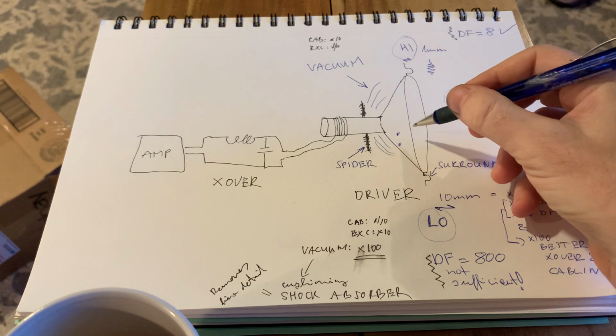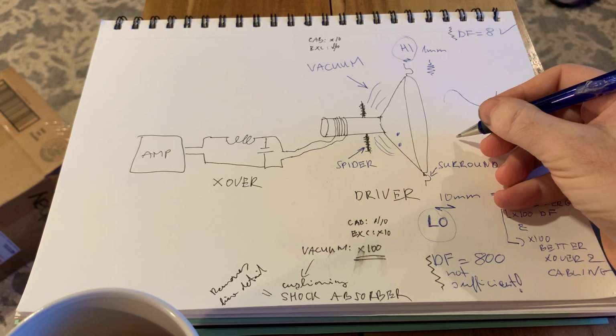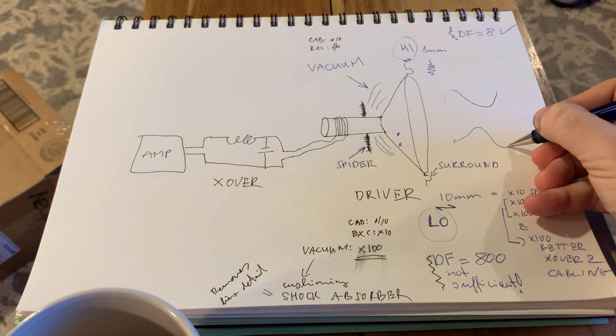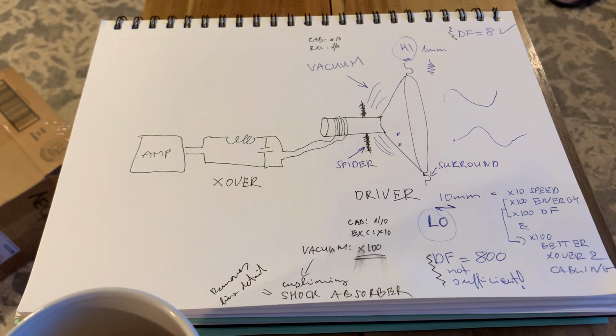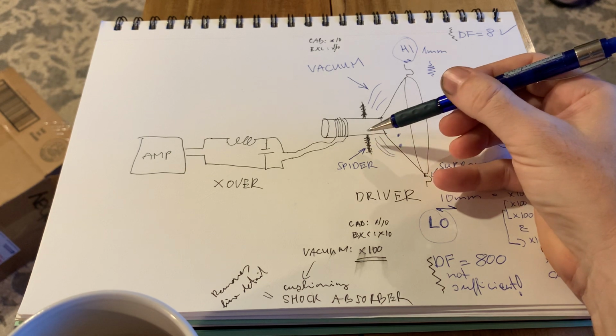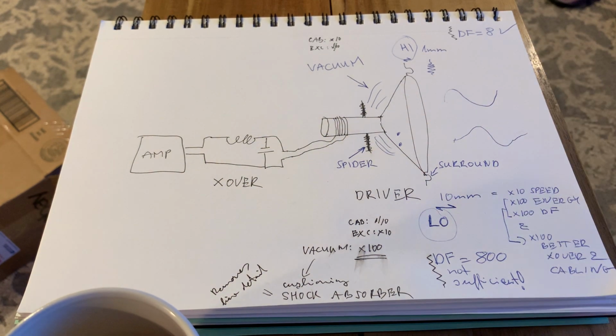And for a low efficiency driver, it will be much more distorted than a pure sine wave, because the spider is acting against the wishes of your amplifier and altering the signal.